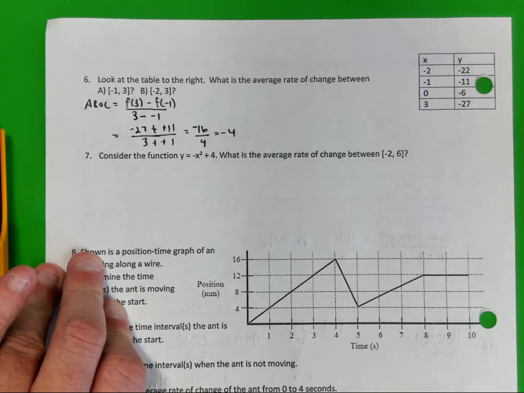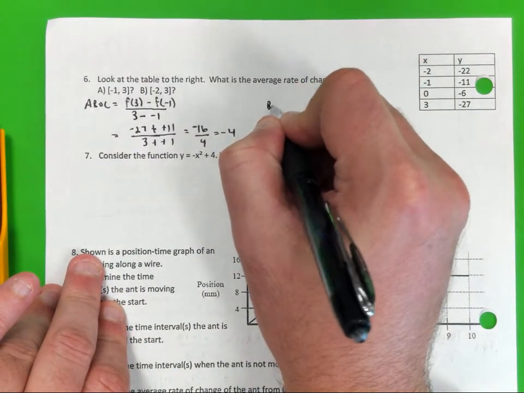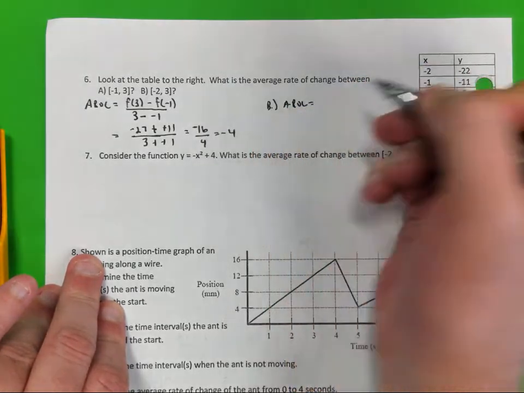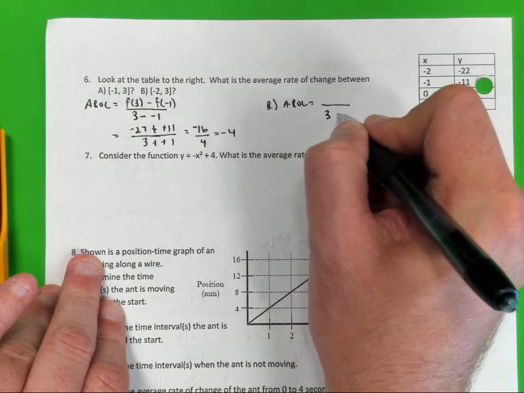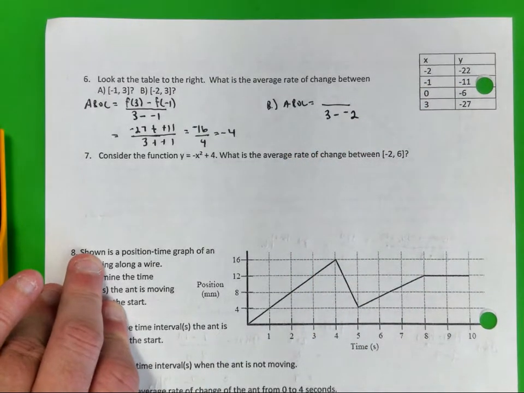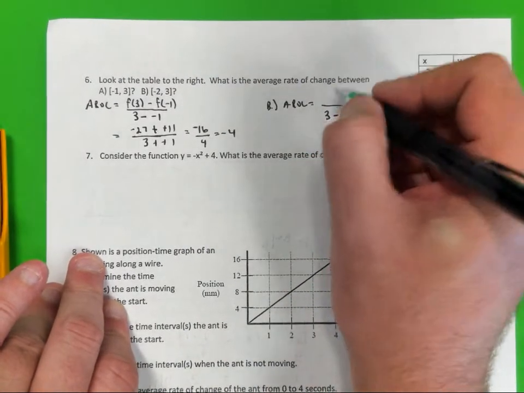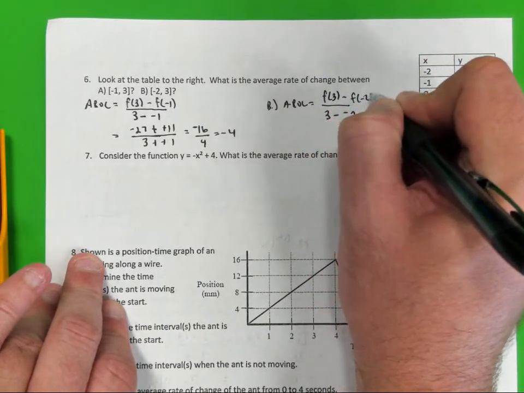You want to do B too? Yes, we're going to do B on this one. AROC equals, what's x sub 2? 3 minus, what's x sub 1? Negative 2. All right, what do I put above 3? F of 3 minus F of negative 2.